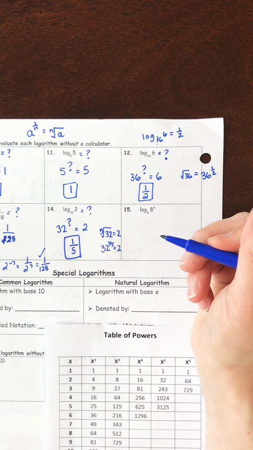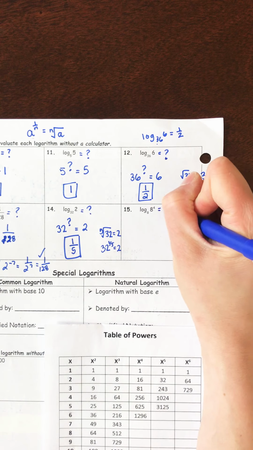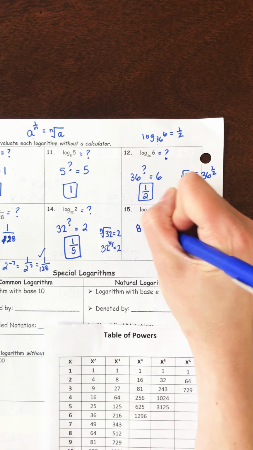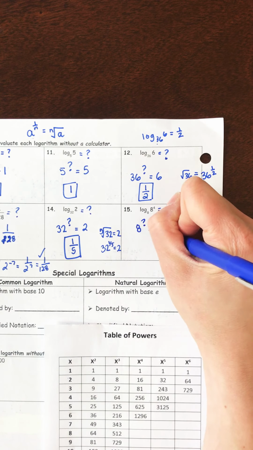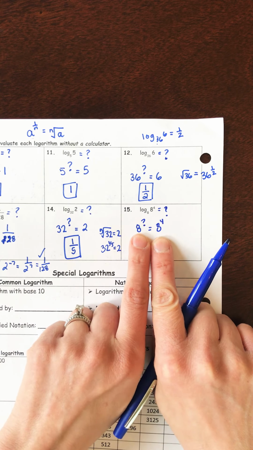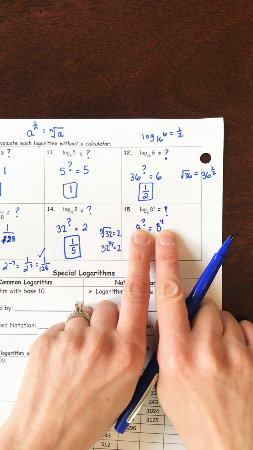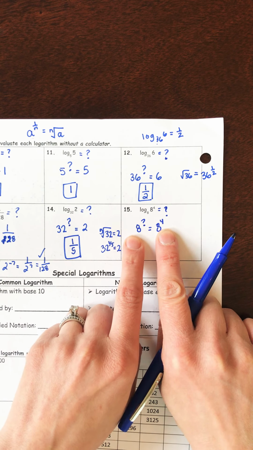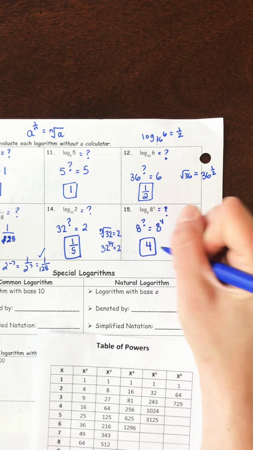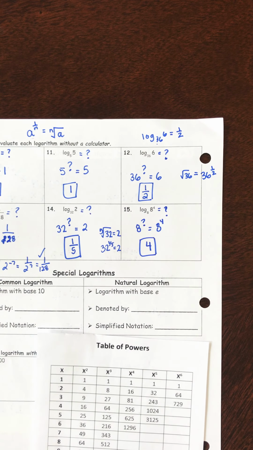Log base 8 of 8 to the 4th. What does that equal? Well, I'm saying 8 to what power equals 8 to the 4th? Can you see you're just matching up? You have an 8 and an 8, so the question mark matches up with the 4. So 8 to what power is 8 to the 4th? That's just 4. That's getting into a little bit of solving that we're also going to do next week.